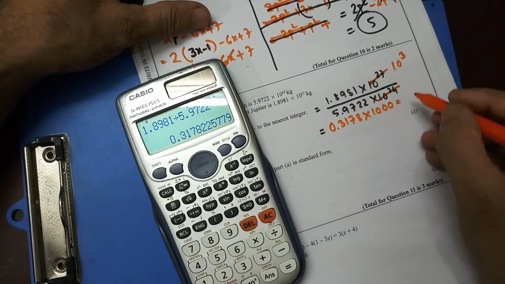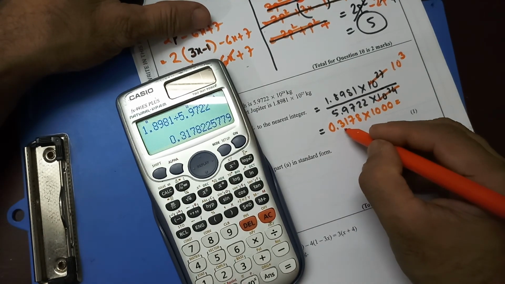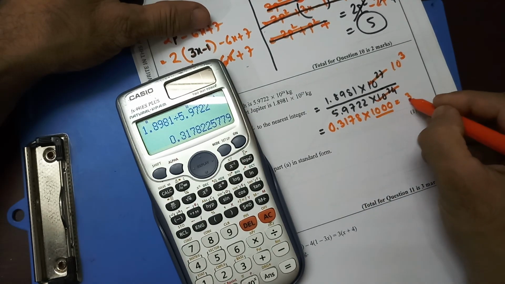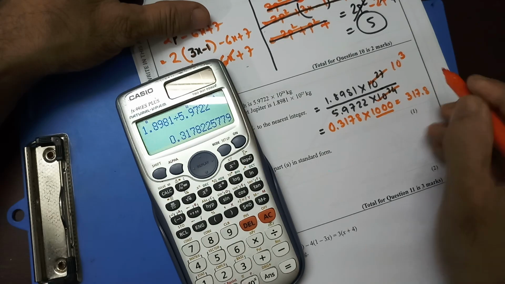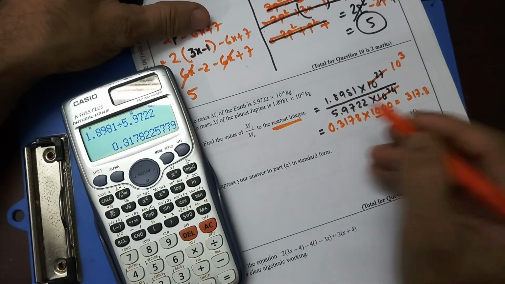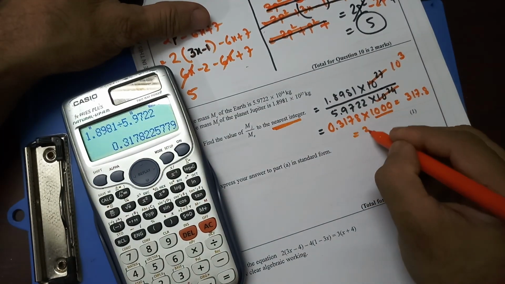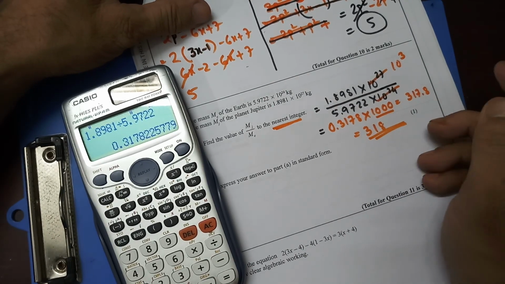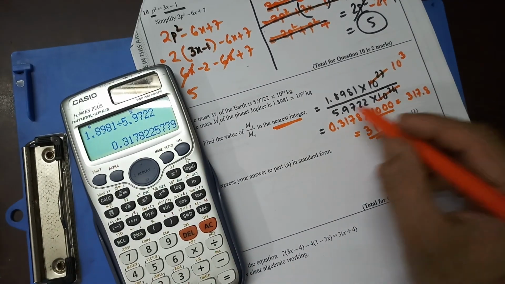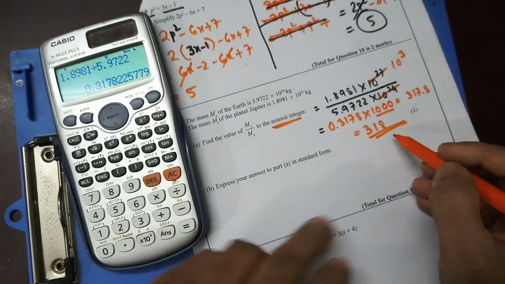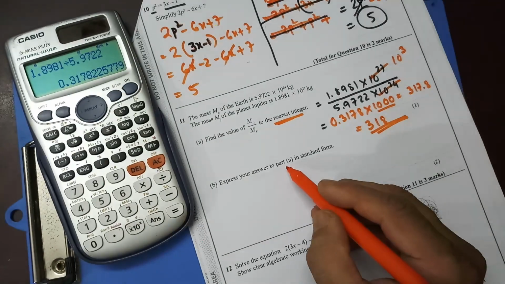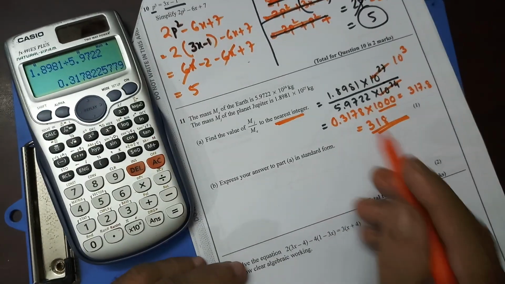So if I take this thing off, it's gonna be 3 digits, 1 2 3. It's gonna be 317.8, but nearest integer, so it's gonna be actually 318. That's gonna be the answer. Okay, in integers, nearest integers is gonna be 318. All right, express your answer to part A in the standard form.